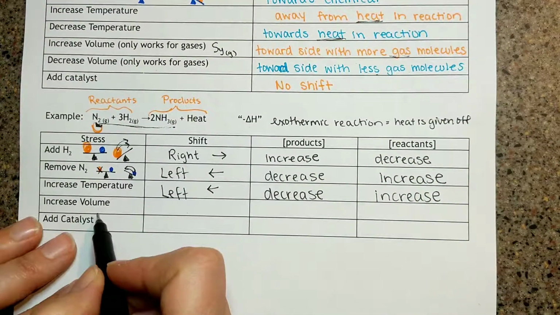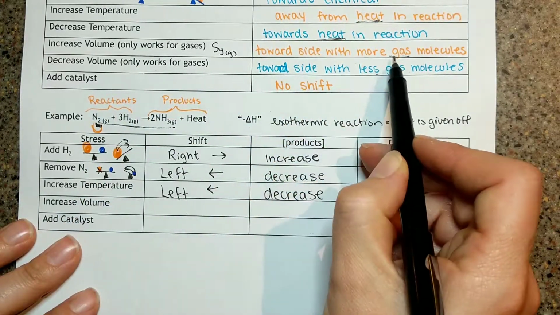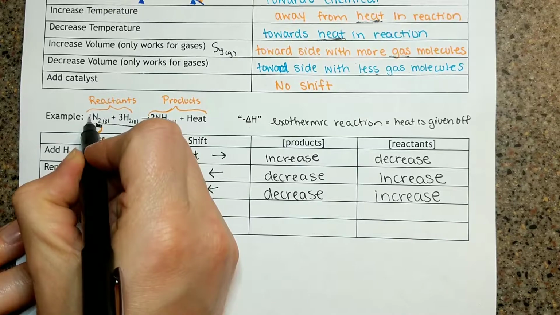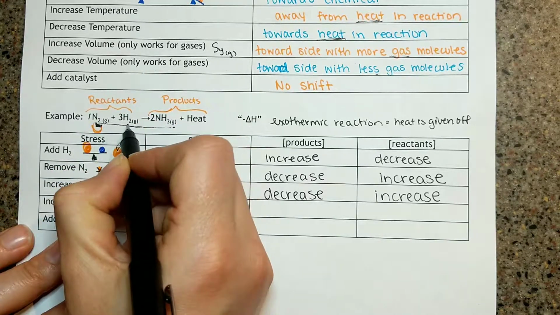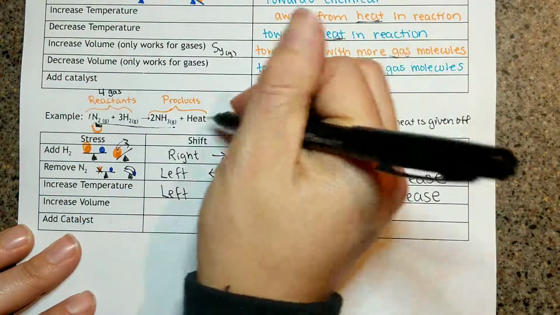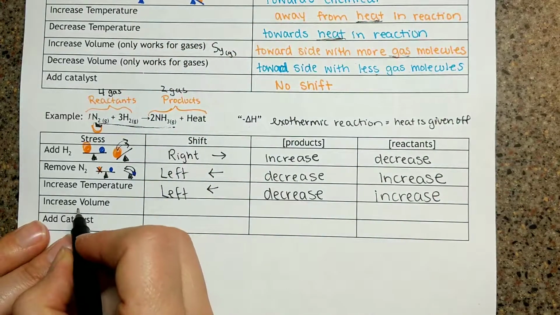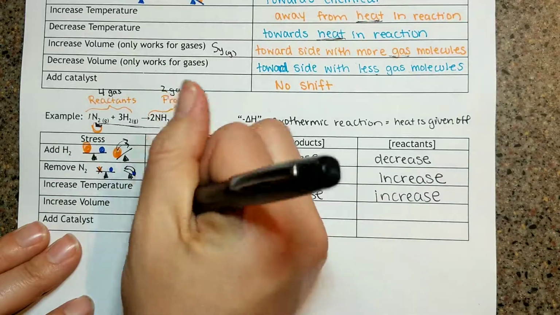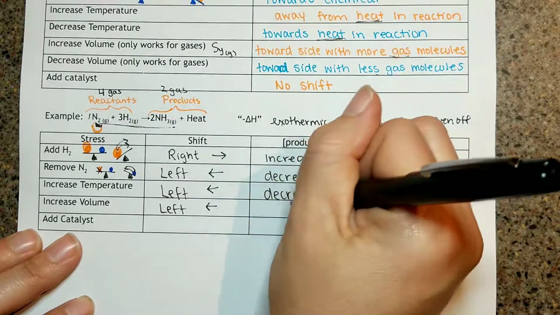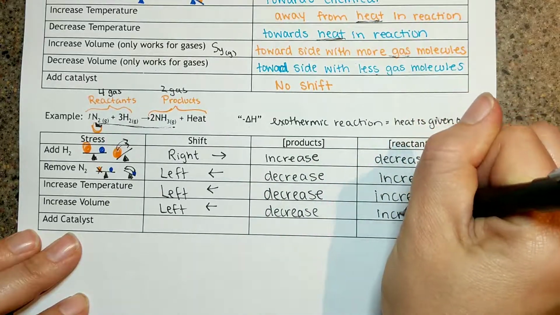Then if I increase my volume, we said increasing the volume means I make a bigger container. It's going to go towards the side with more gas molecules. On my left side, I have 1 gas molecule with my nitrogen and 3 with my hydrogen. So in total, that gives me 4 gas molecules on the left and only 2 gas molecules on the right. So an increased volume goes to the side with more because they want to spread out. In this case, it's going to go to the left. That means going to the left, I'm going to decrease my products and increase my reactants.